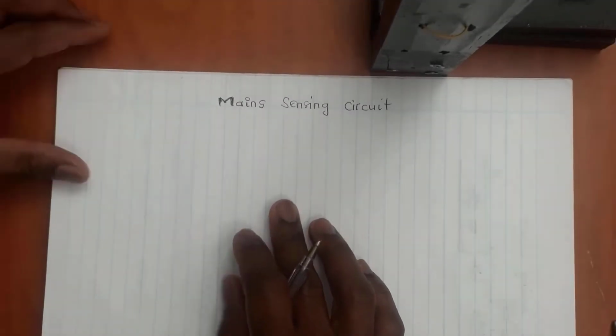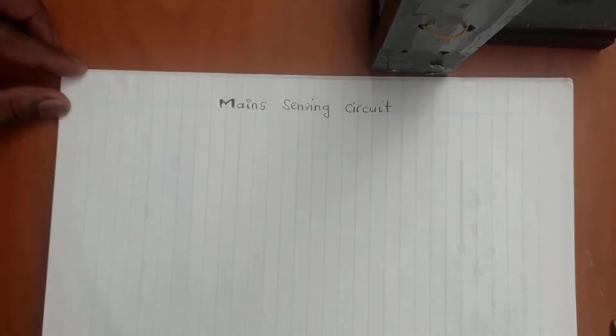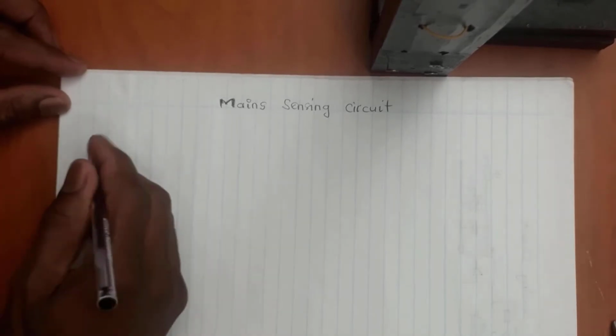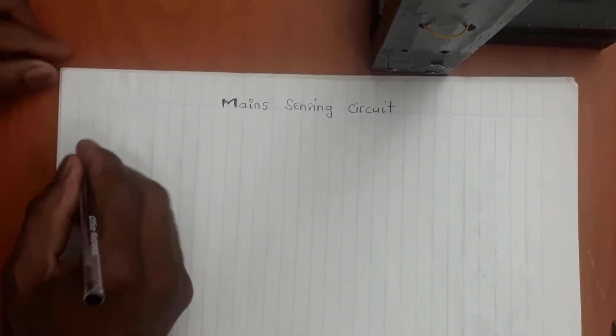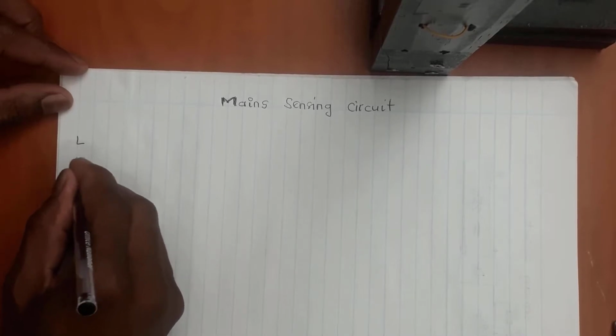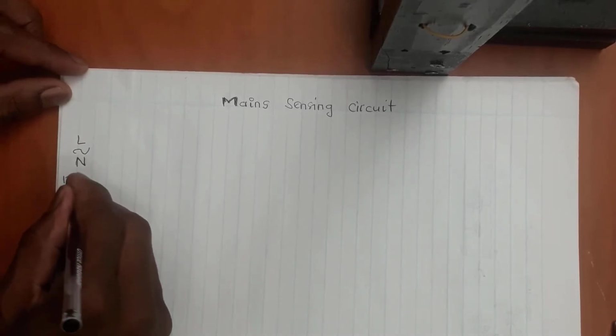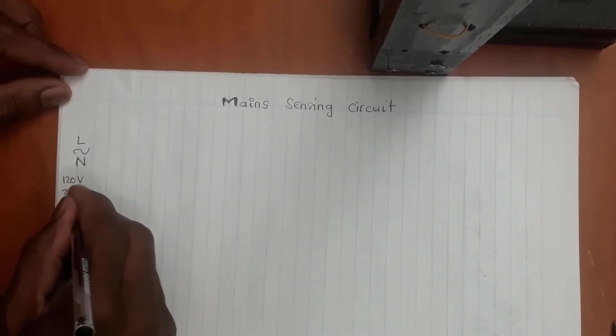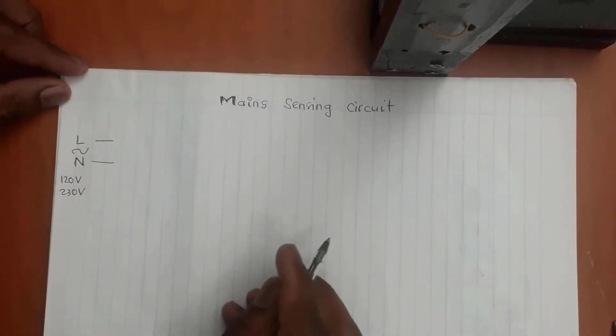Okay, so here we are to design our mains sensing circuit. So we are connected straight from our mains. Okay, so we got a live and we have a neutral. Now remember, this is AC, so it could be either 120 volt or 230 volt depending on where you are. So we got live and neutral.